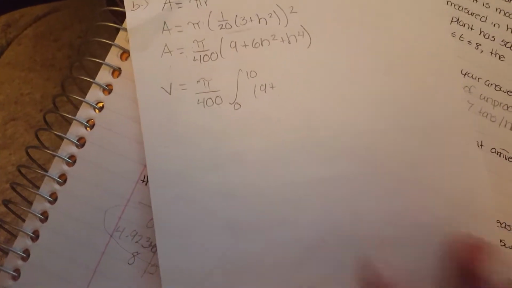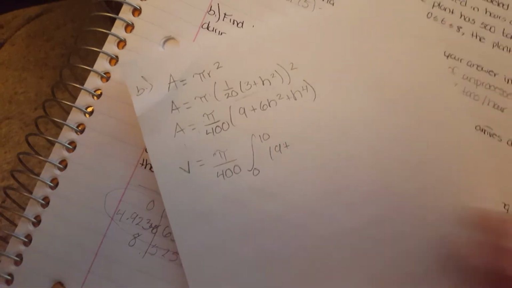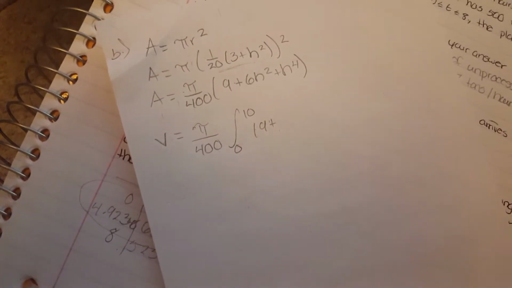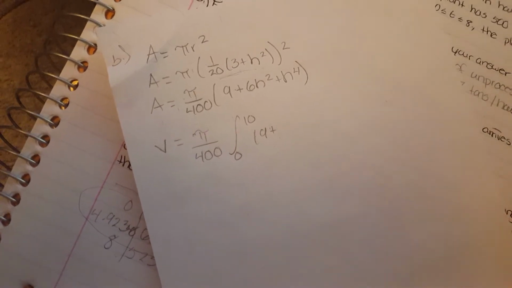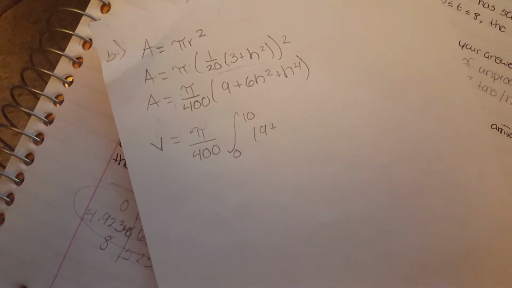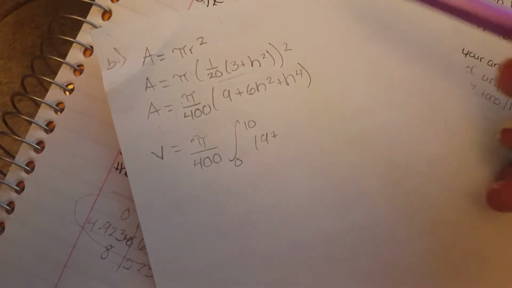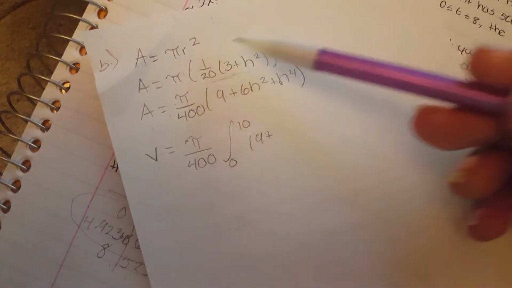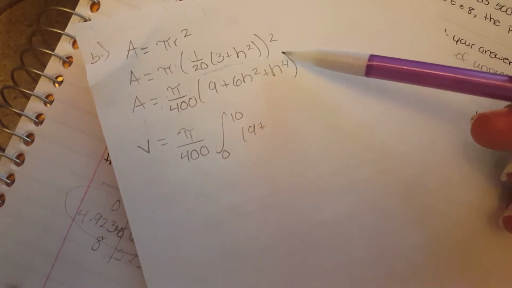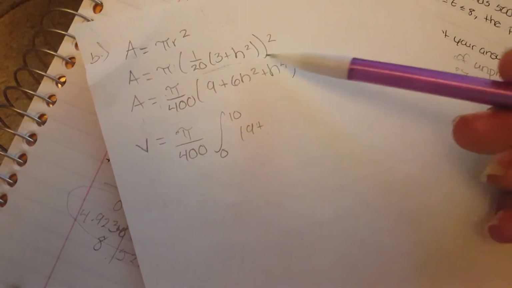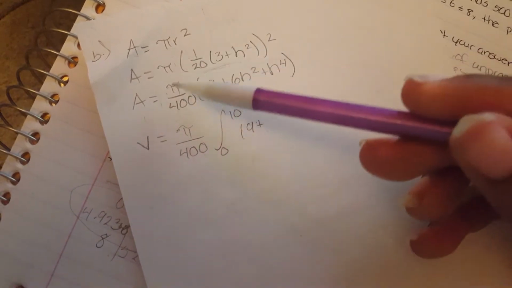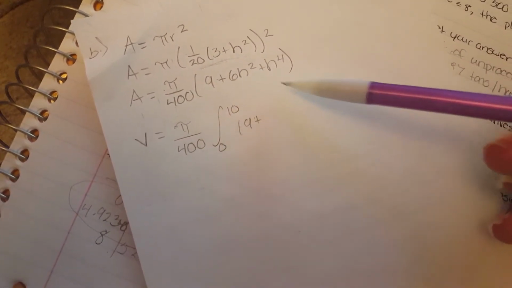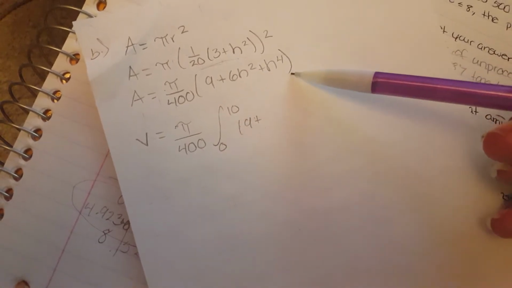So part B says that we have to find the volume of the funnel. But before we find the volume of the funnel, we must find the area. Well, we must find the area of the radius. So we will plug in our equation for r, and we will square it, and whatever is inside will be squared. So then we will have pi over 400 times 9 plus 6h squared plus h to the 4th.